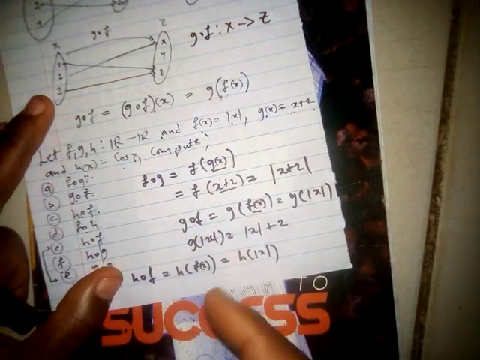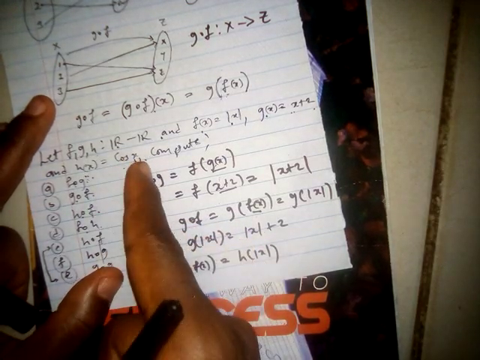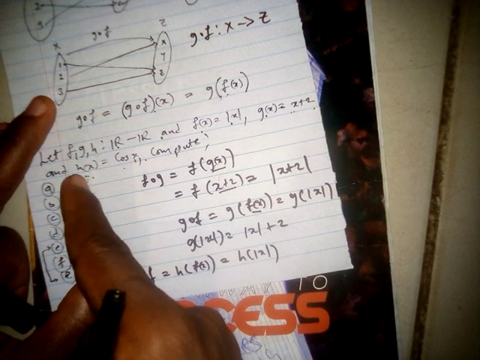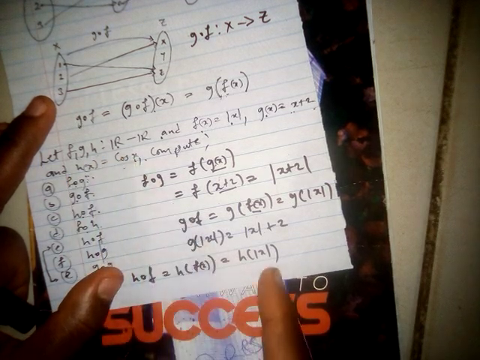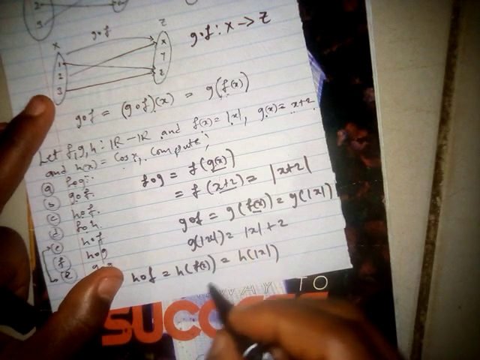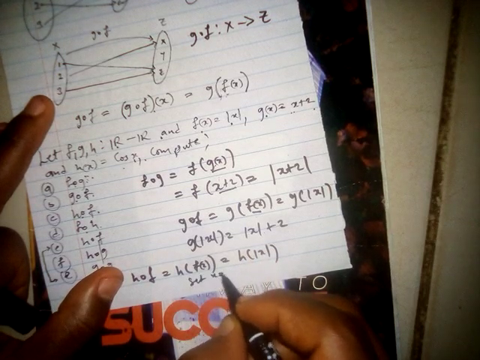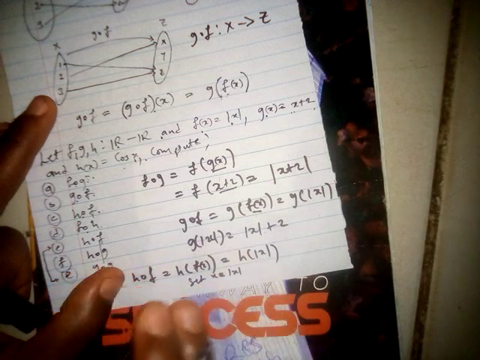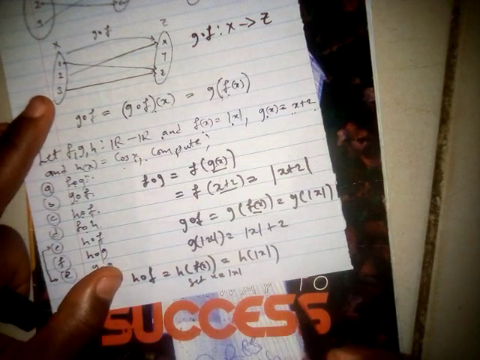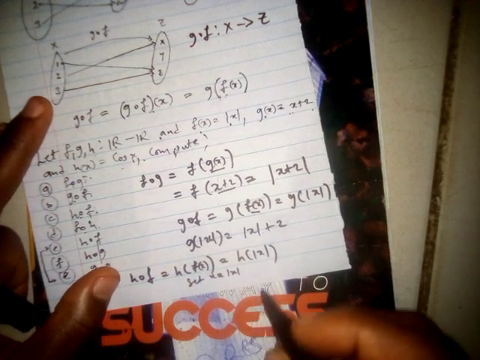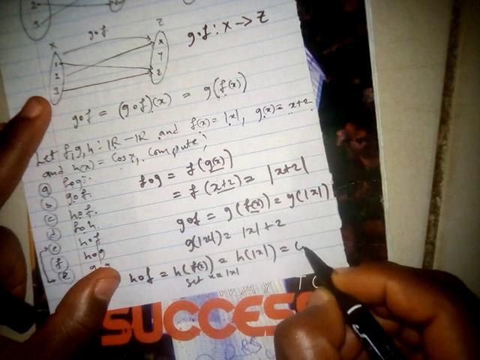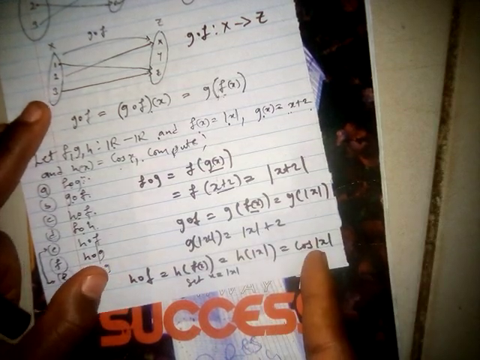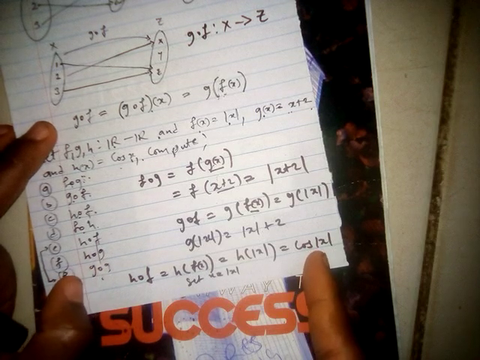So it means that anywhere I see x in h of x, I simply put the absolute value of x. That is like saying set x equal to the absolute value of x. So anywhere I see x, I put the absolute value of x. So this becomes cos of the absolute value of x.